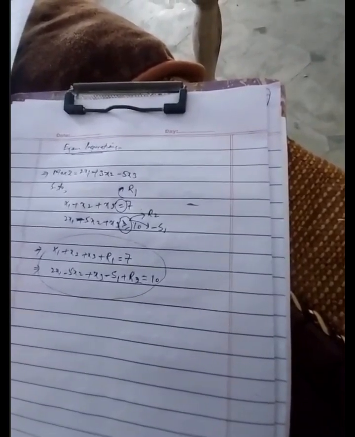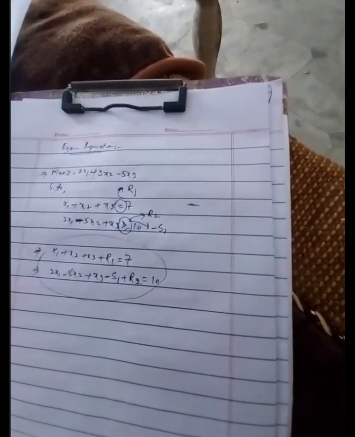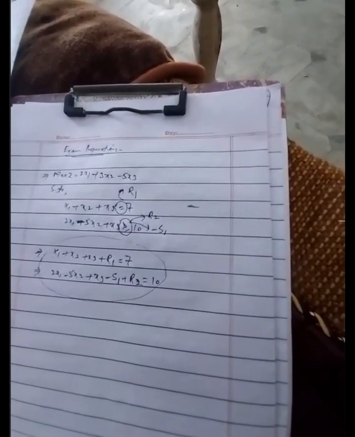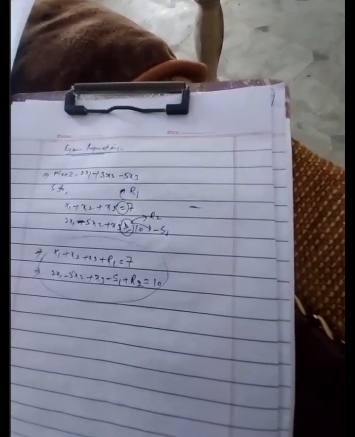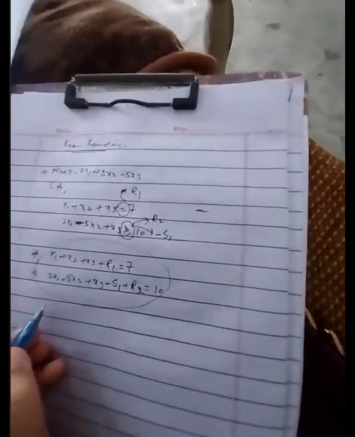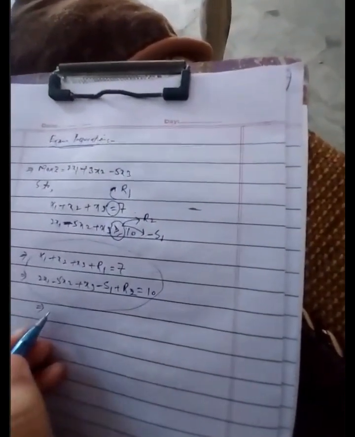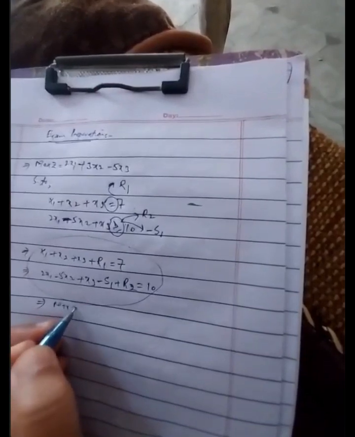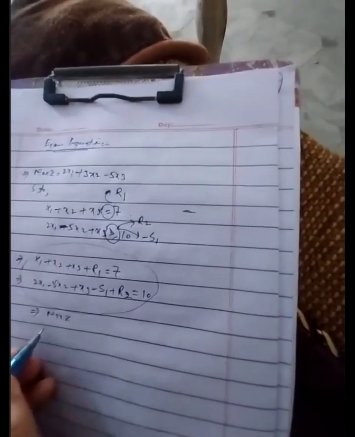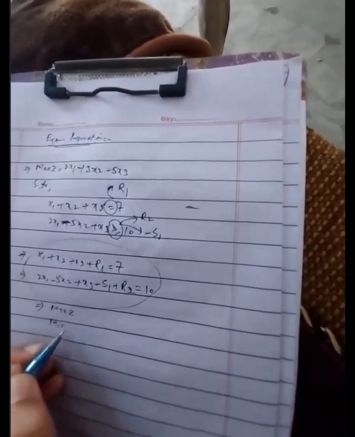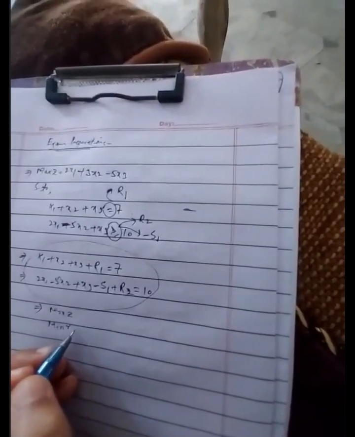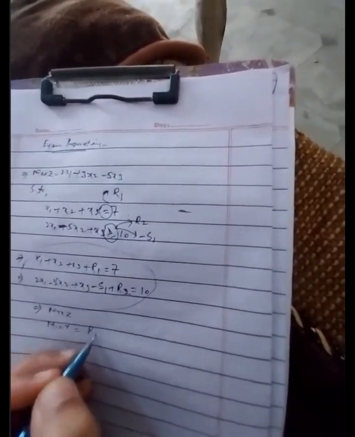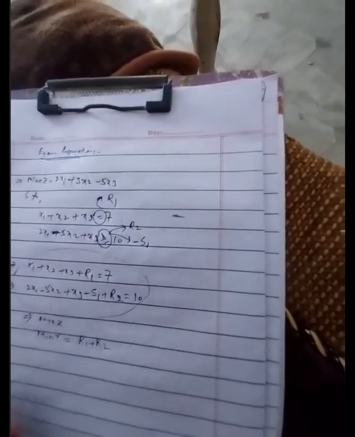Okay, now according to this, we will change the maximization function that we had. Now we will have a minimization function. In maximization we had maximum z. In minimization we will have the minimum r, is equal to r1 plus r2, subject to the constraints that we just made.